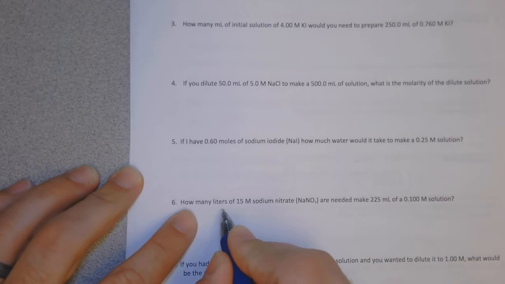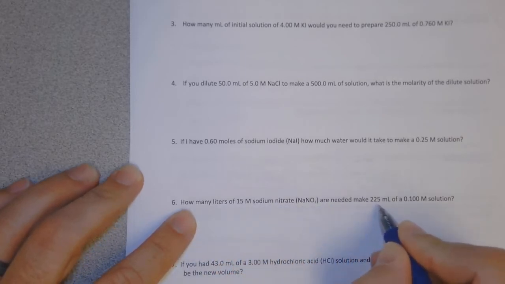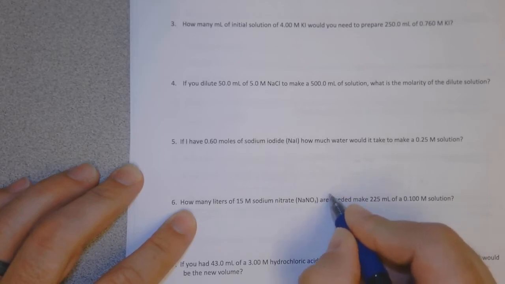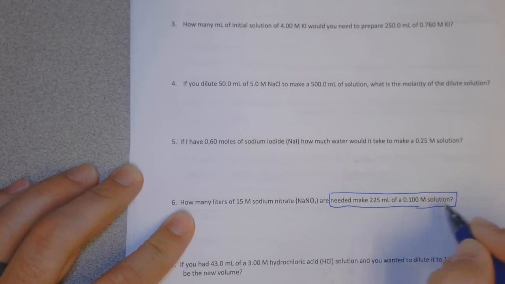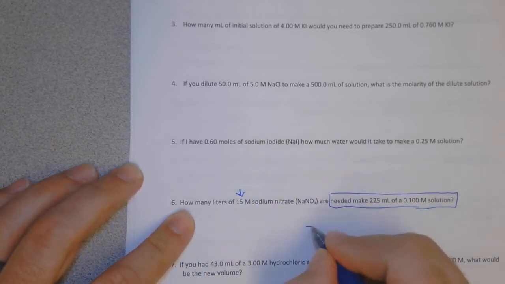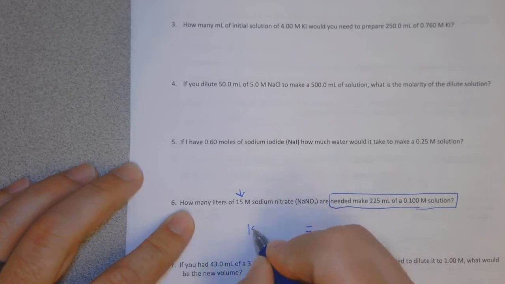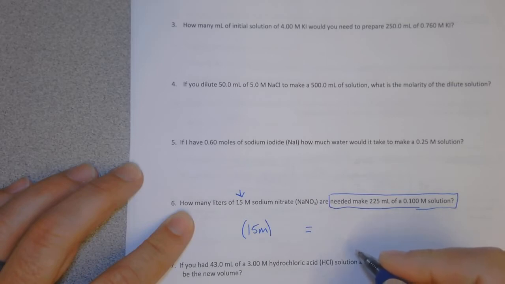How many liters of 15 molar sodium nitrate are needed to make... So this "needed to make" section is going to be all of your M2, and here is your initial stuff, okay? So if I know I'm going to start with 15 molar, that's my M1, right?